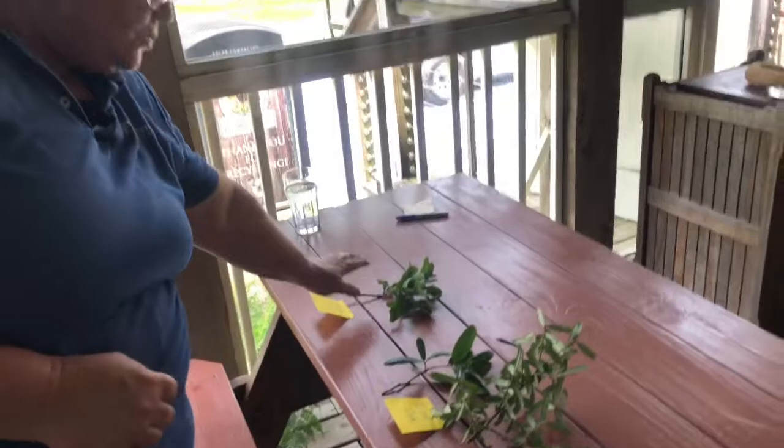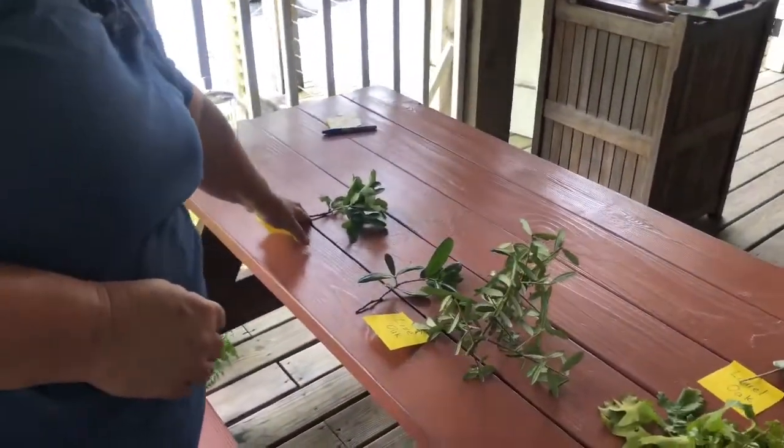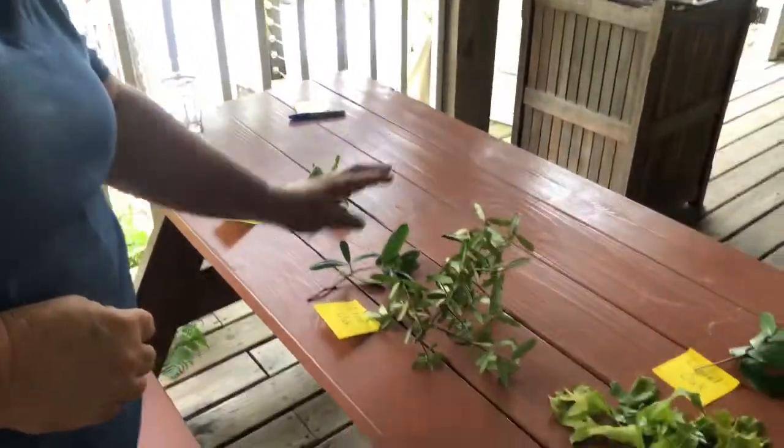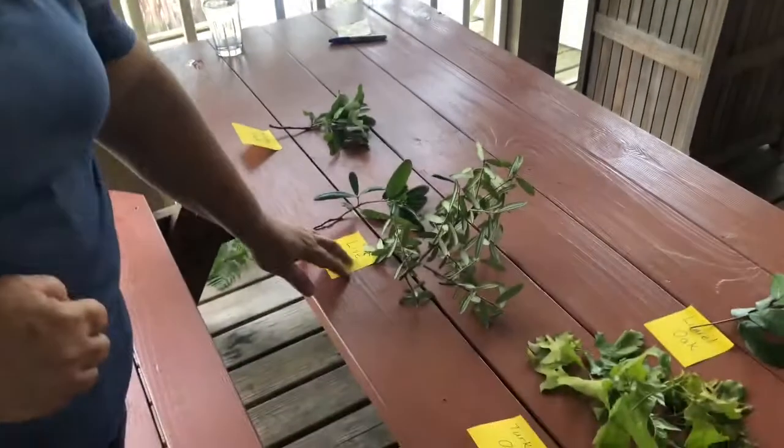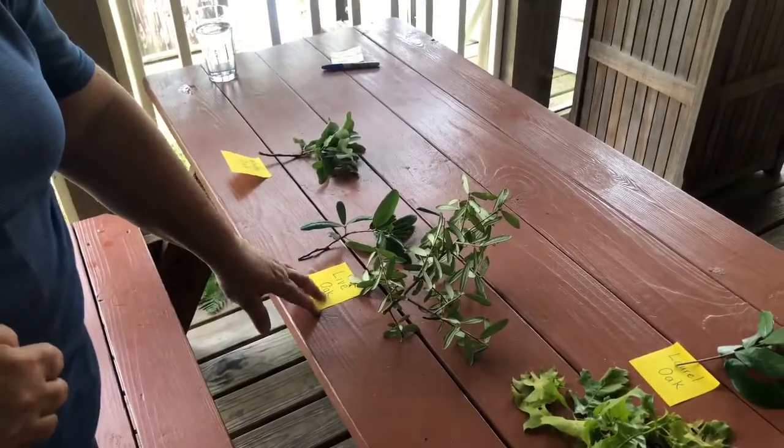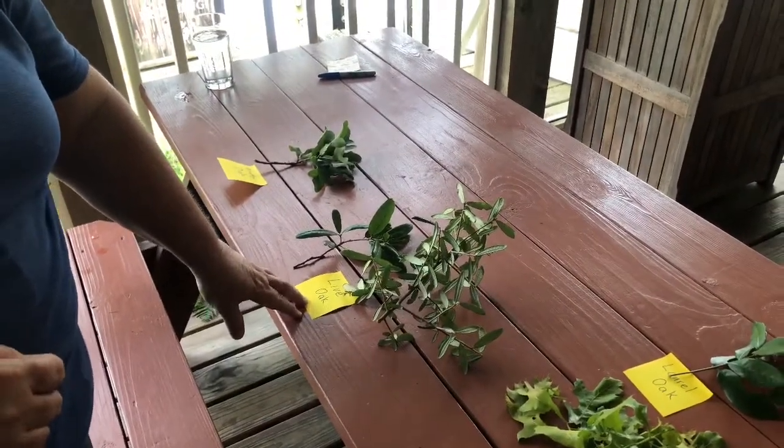Okay. This is true white oak, not only its group, but its species. This is live oak. It's in the white oak group, but the species is actually live oak.